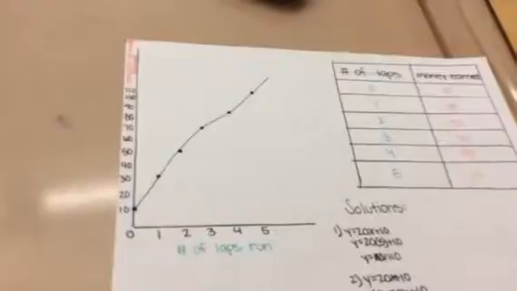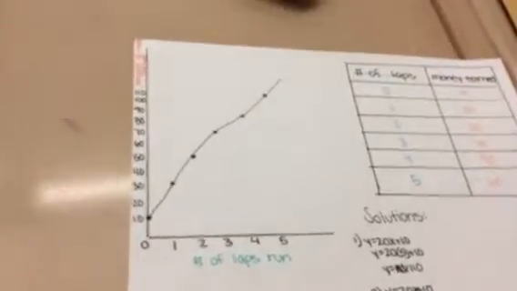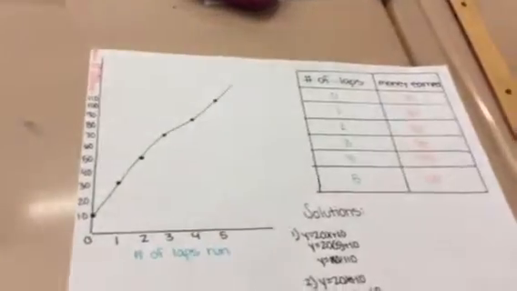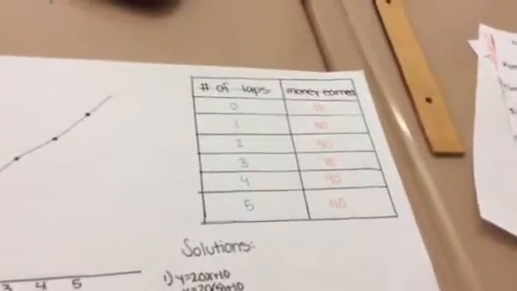The graph shows the x-axis being the number of laps run and y being the amount of money earned. So x increases by 1 and y increases by 20. Here you can see the linear line going up, increasing by 20 each time. And then the table shows this in complete form.